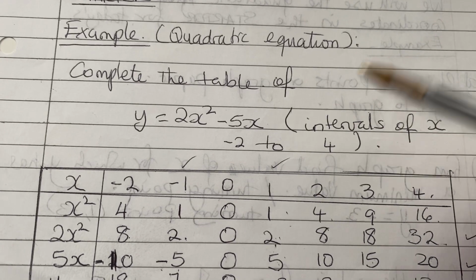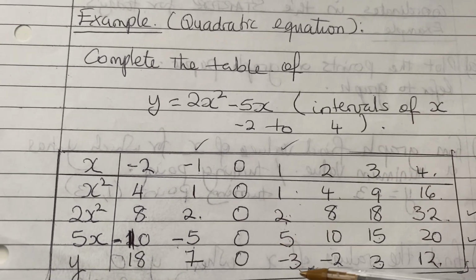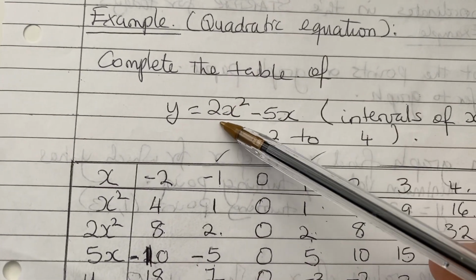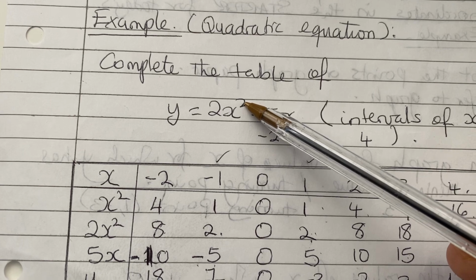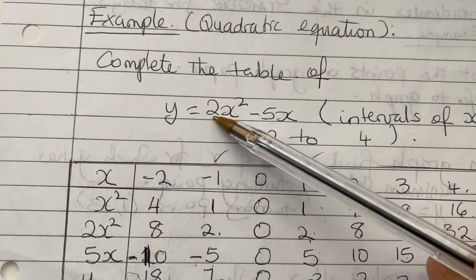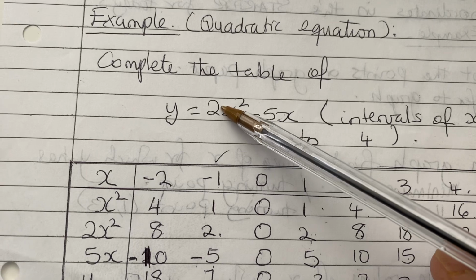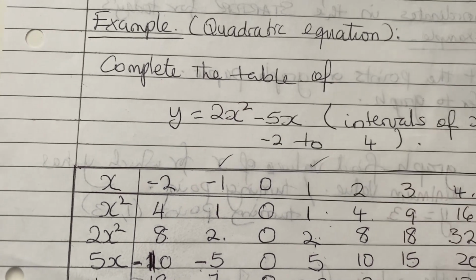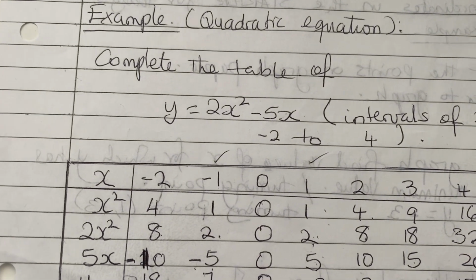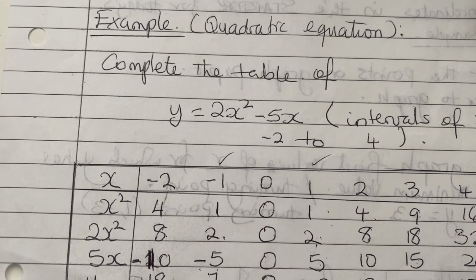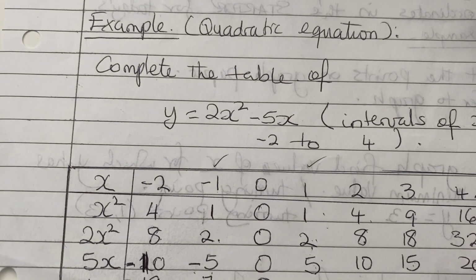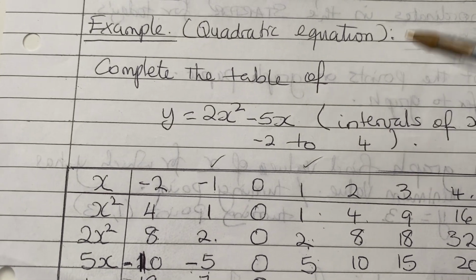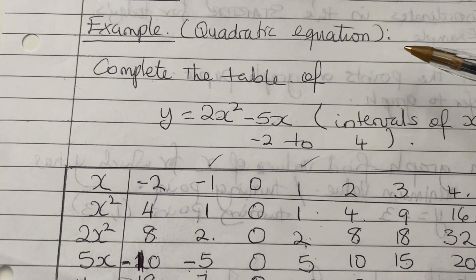So basically our starter will be to complete this table. Now complete the table of y equals 2x squared. Because of this plus 2, our graph is going to open upward. It's good you know that, so that in case you miss the coordinates or jam up the coordinates and it starts opening downward, you can question yourself and quickly correct it.